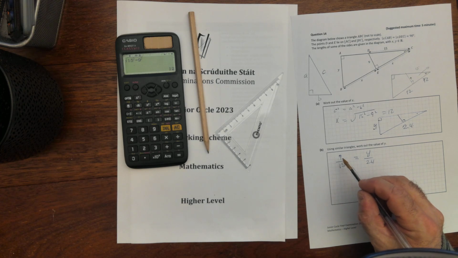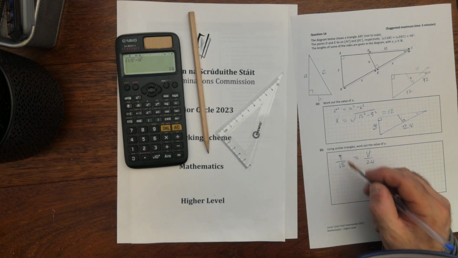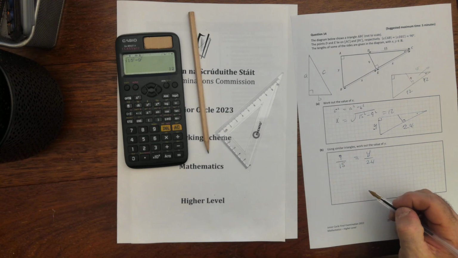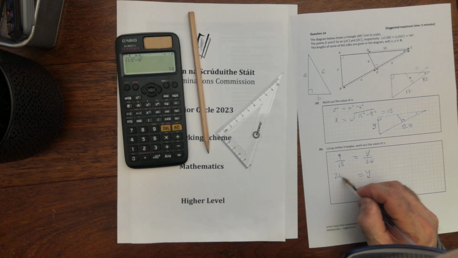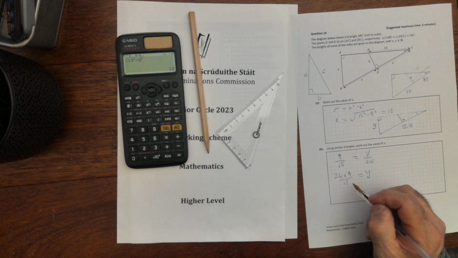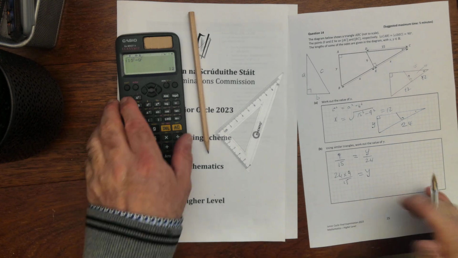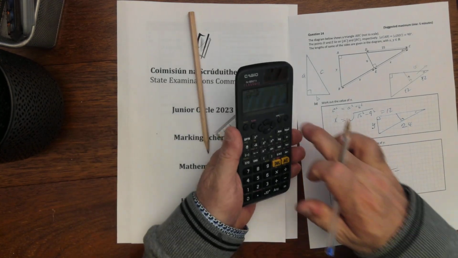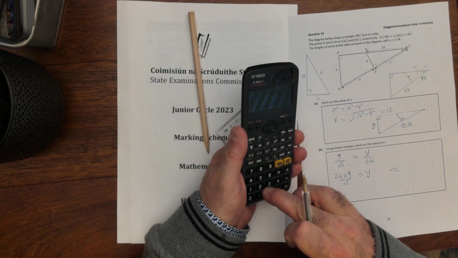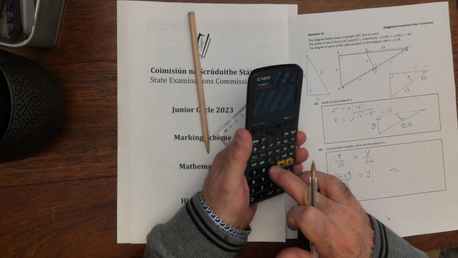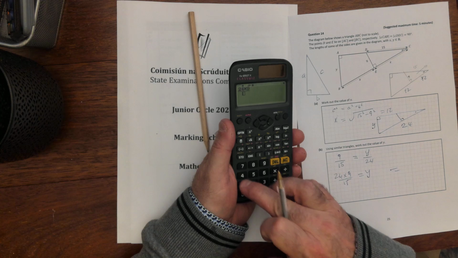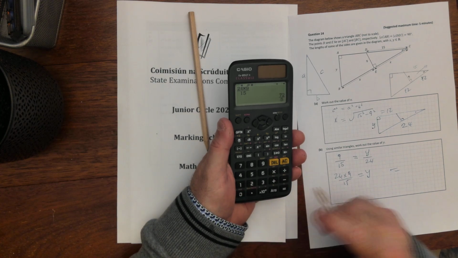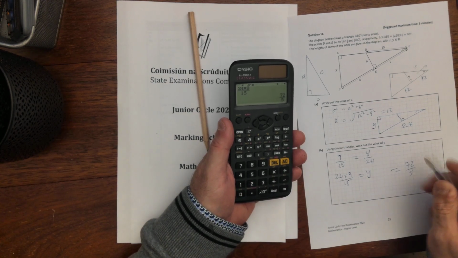We'll clear the fractions by multiplying up to 24 and leave the 15 where it is, because it's not doing any harm there. So we have 24 times 9 over 15, which of course simplifies, but we'll let the calculator do that. Get 72 over 5.